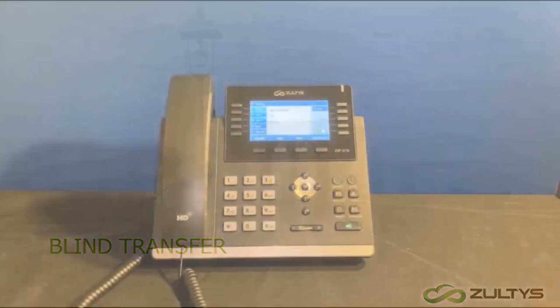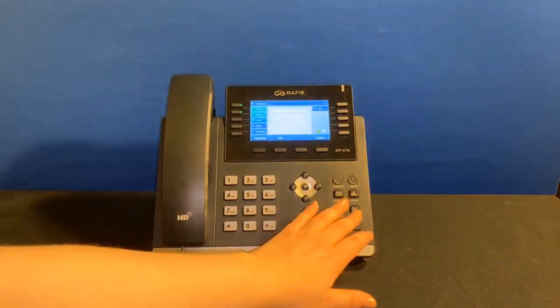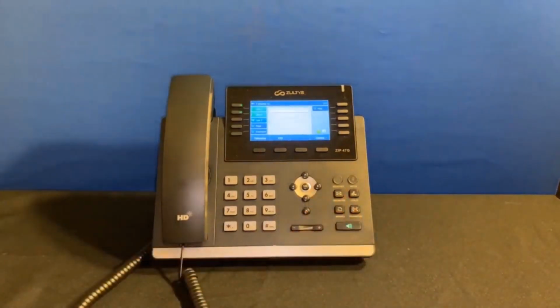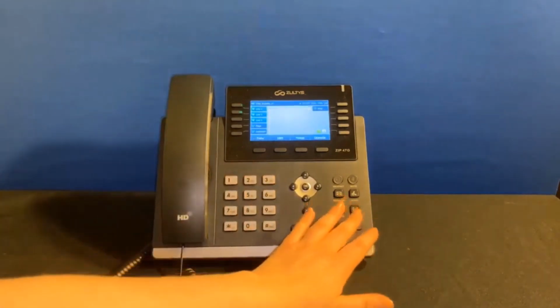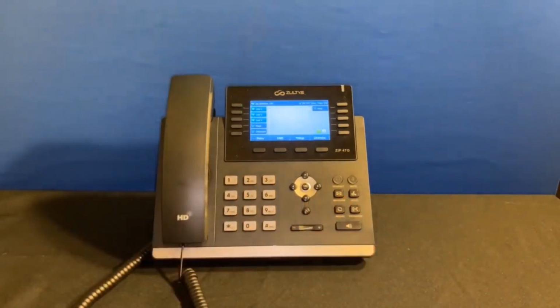Very simple and straightforward. I'm going to press the transfer button. This automatically places the call on hold for me while I dial the number of the extension, and then I click the transfer button again and the call has been sent.